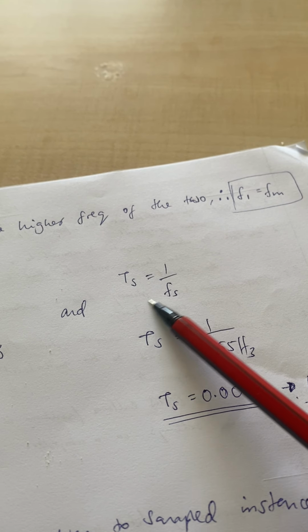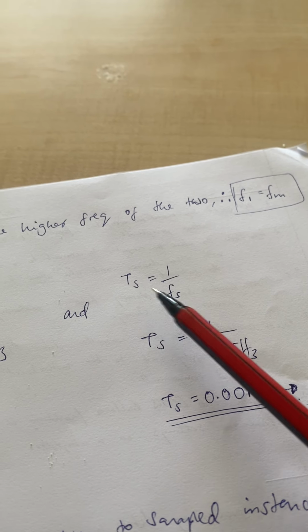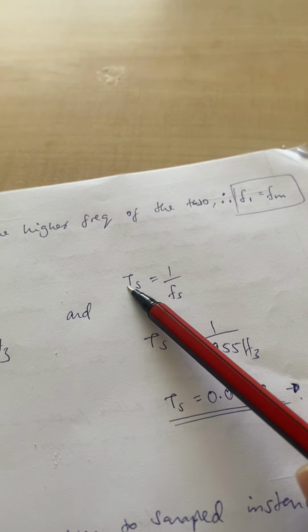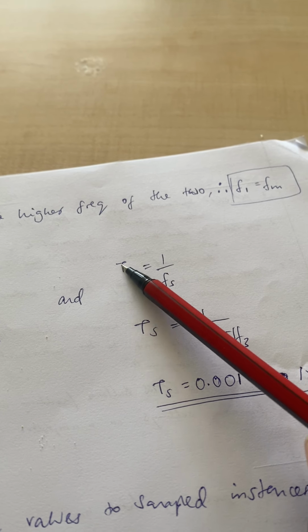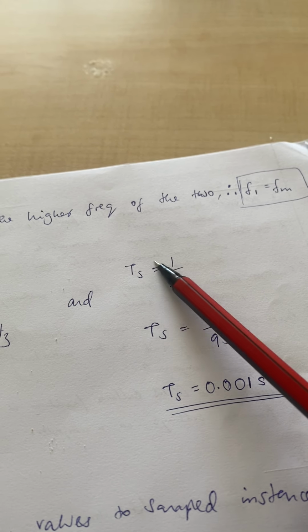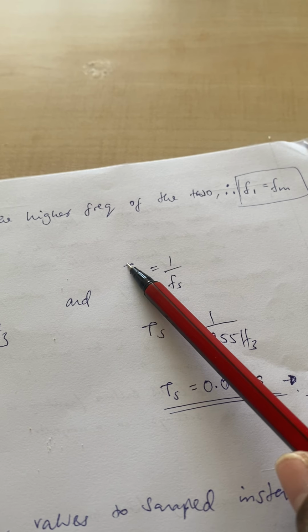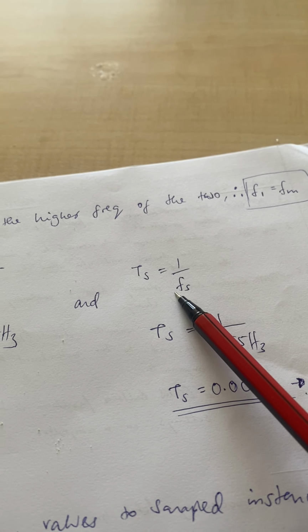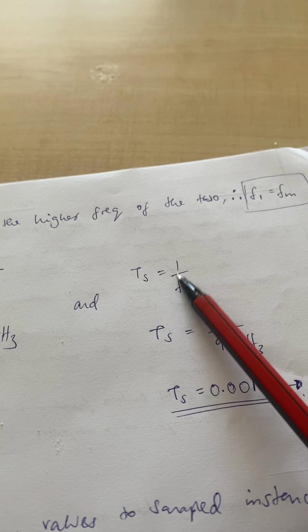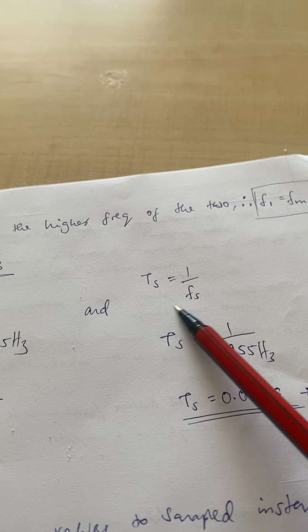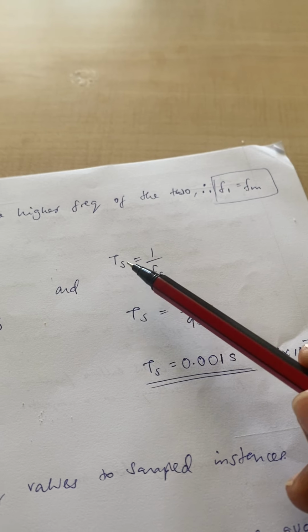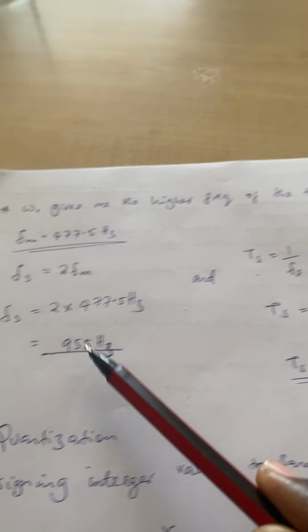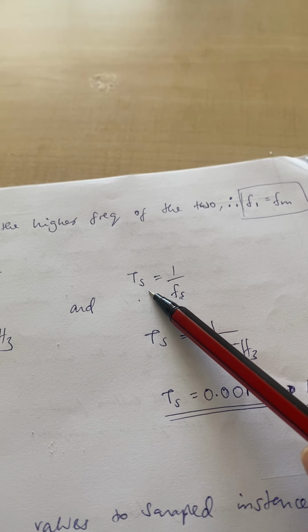Where is this one coming from? If I remove the S here, the S there and the S there, we know that we are simply talking about the period and frequency. So this is the relationship between period and frequency. We know that frequency is equal to 1 over period and period is equal to 1 over frequency. So it's the same thing. Okay, so for you to find Ts, if you have the correct Fs, then you also find the correct Ts.